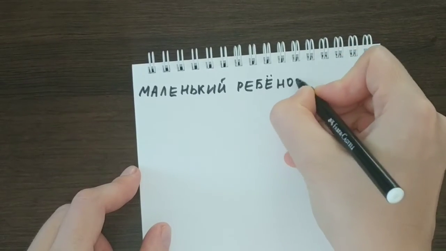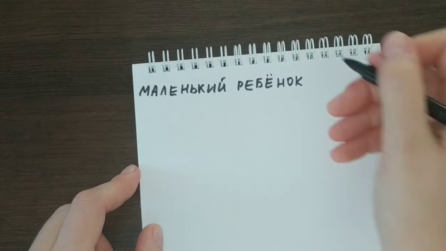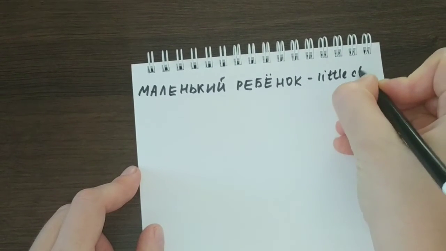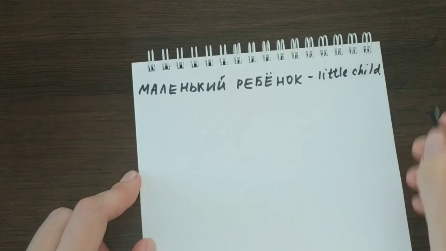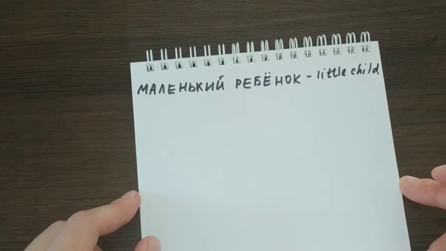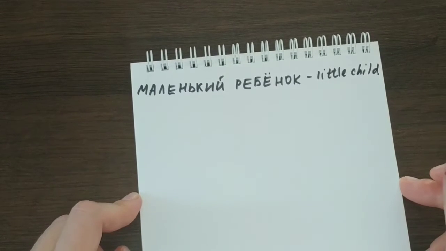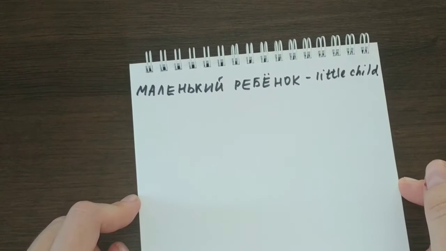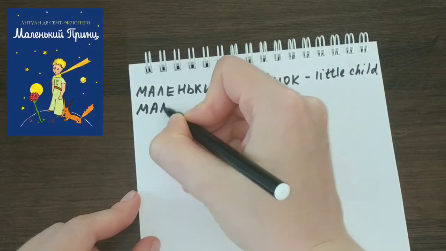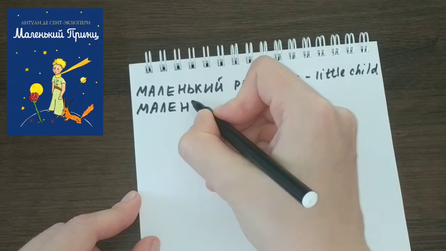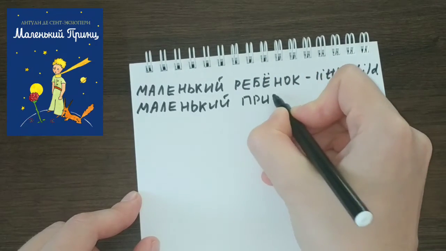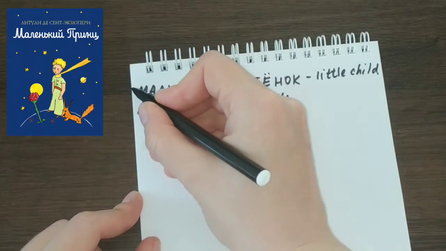Маленький ребенок. Маленький ребенок can mean little child, little kid, something like that. Маленький ребенок. And if we're talking about popular phrases used in the names of books or movies, we can come up with this very famous book, The Little Prince, which is translated into Russian like this: Маленький принц.